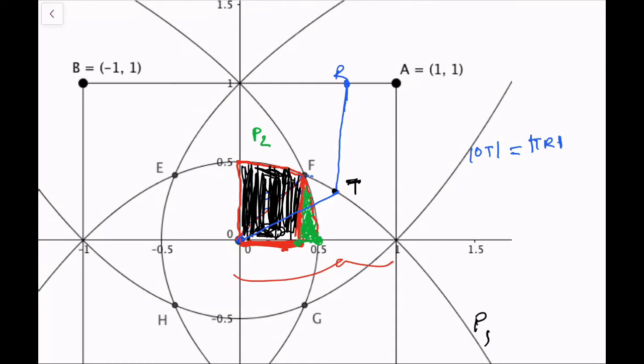So what is the length of OT? Suppose the coordinate of T is h comma k, then OT is square root of h square plus k square, and TR is simply 1 minus k, because this length is k, the height.